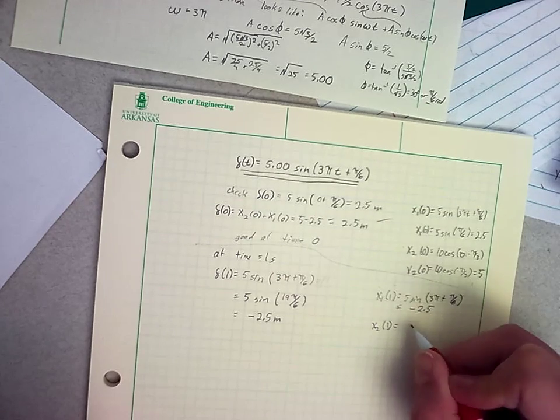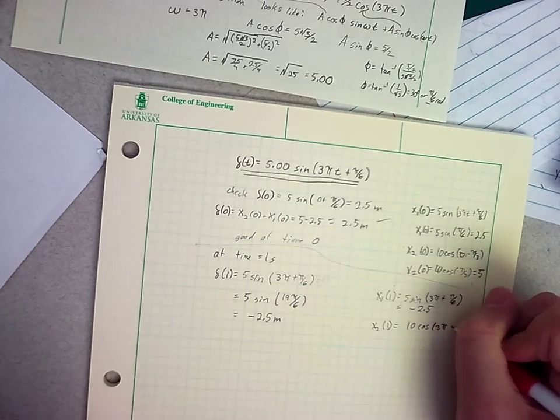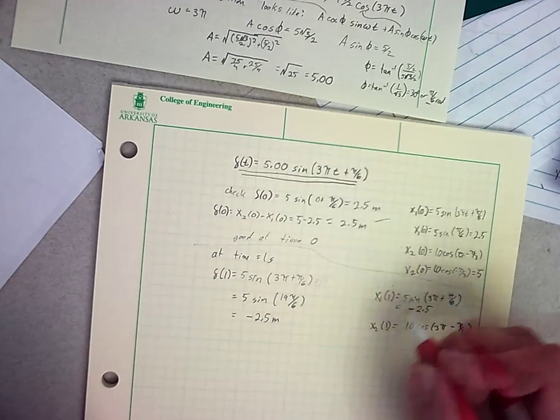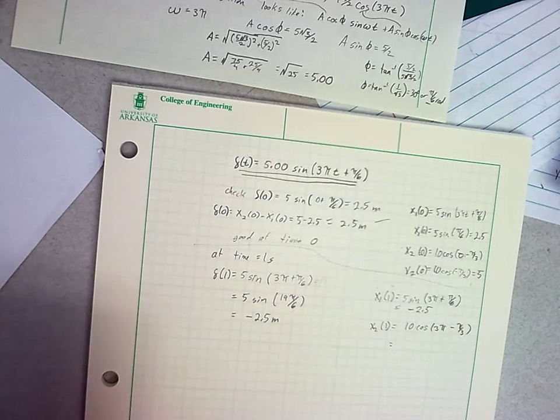x2 at 1 is 10 times the cosine of 3 pi minus pi over 3. And so x2 is 10 times the cosine of 8 pi over 3.